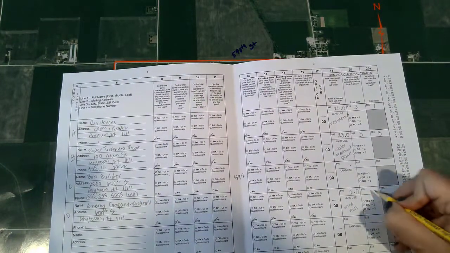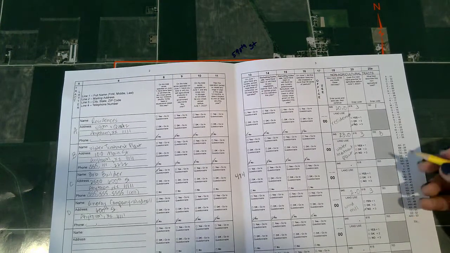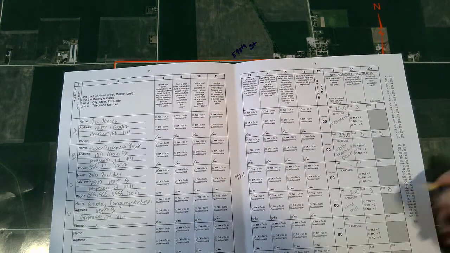There's no potential for agriculture between now and next year. And the description for the non-ag tract, I'm going to call it an 8, an obvious non-ag.